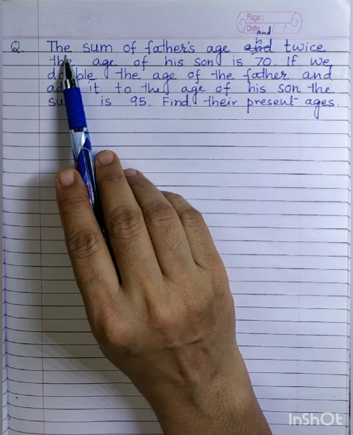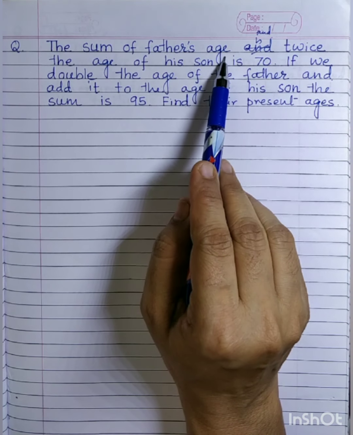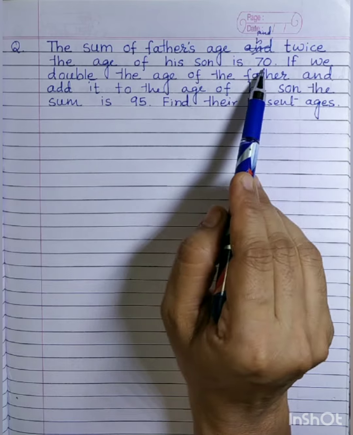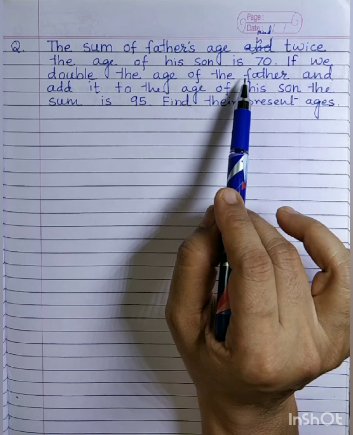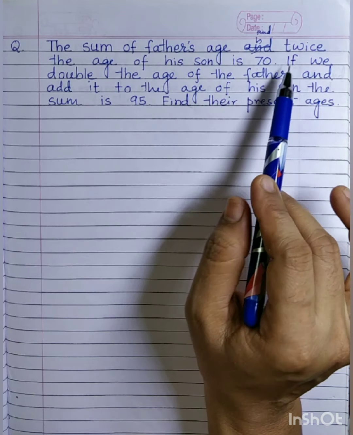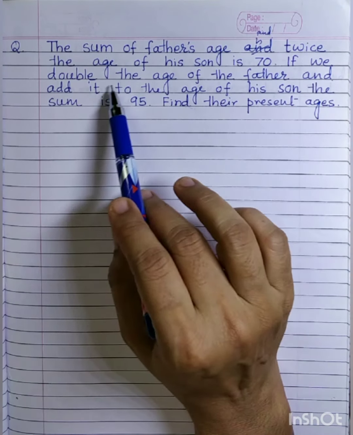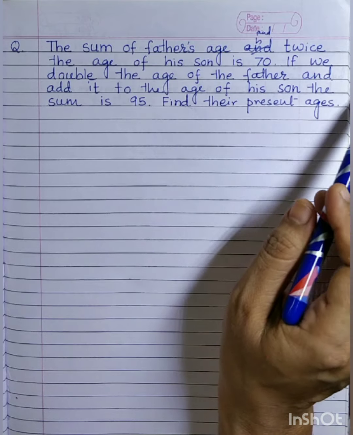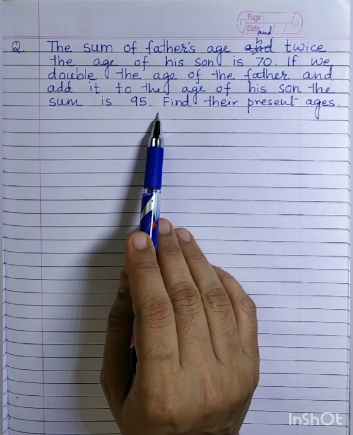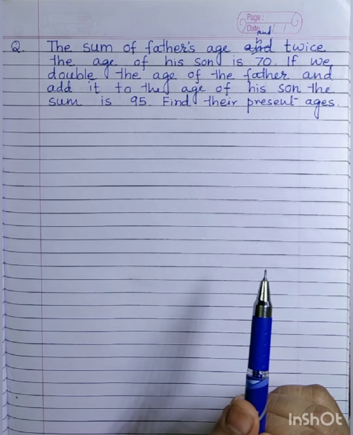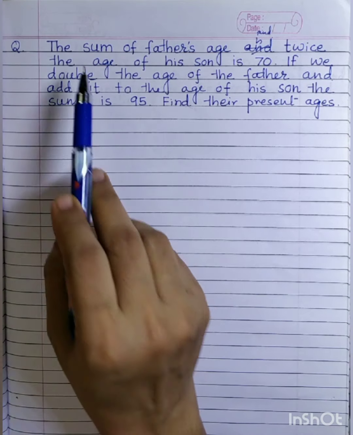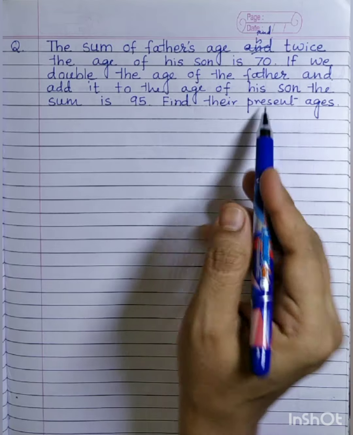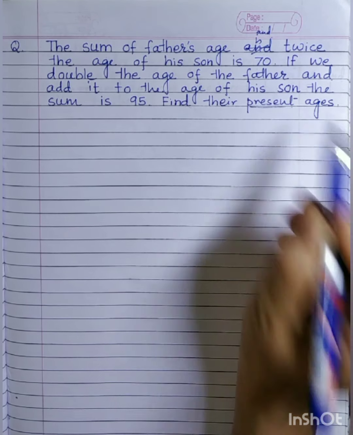See the next question. The sum of father's age and twice the age of his son is 70. So here two characters are there, father and his son. Further, if we double the age of the father and add it to the age of his son, the sum is 95. Find their present ages. So obviously here we will have to assume father's age and son's age, and important word here is present.